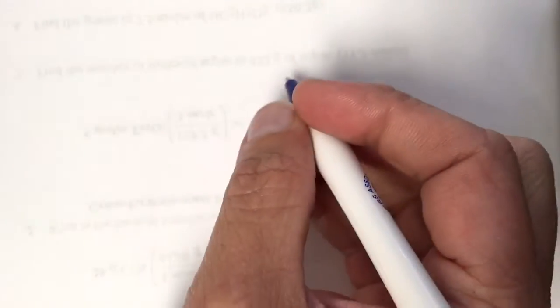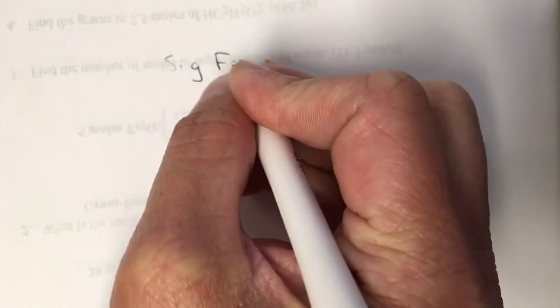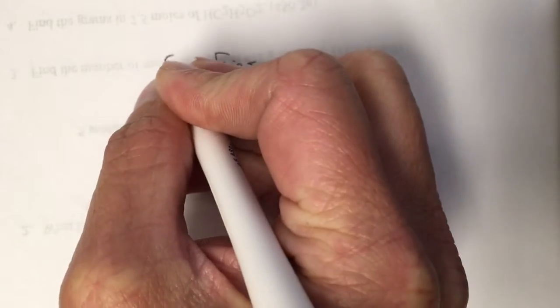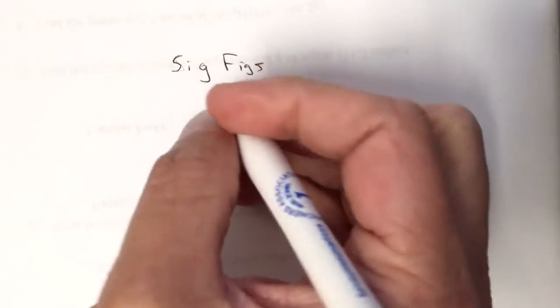All right, what I've decided to do is, instead of going through the study guide question by question, look at each individual topic as a video. So the first one is going to be significant figures. And the first thing that you have to do with significant figures is be able to count the number of significant figures in a measurement.